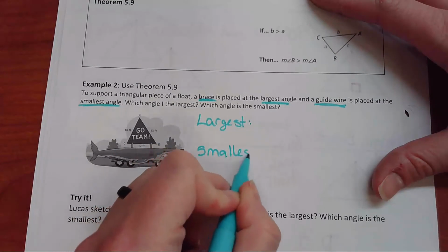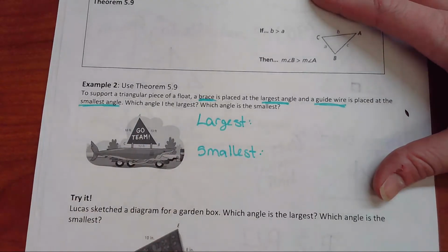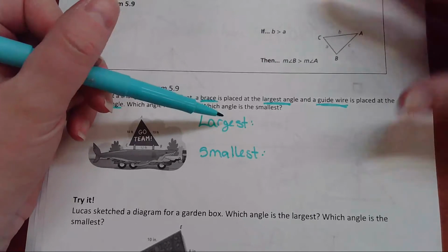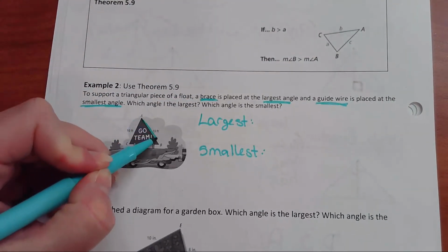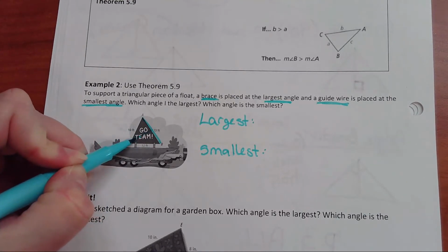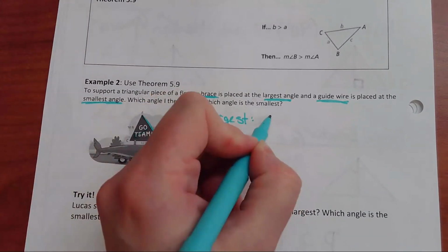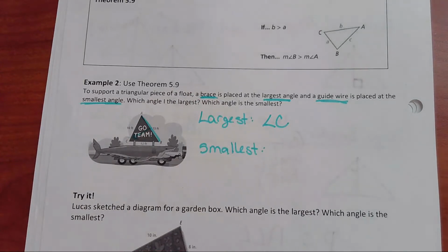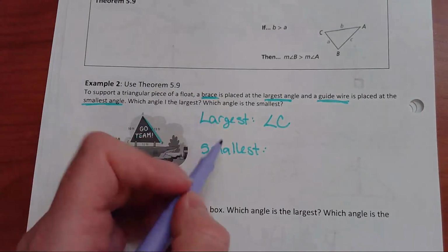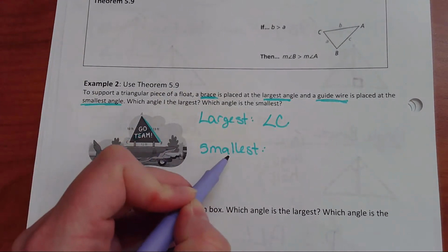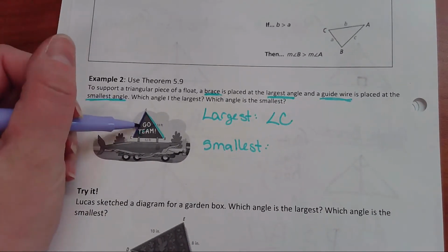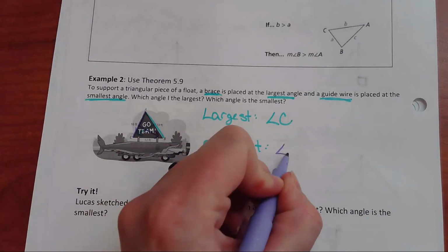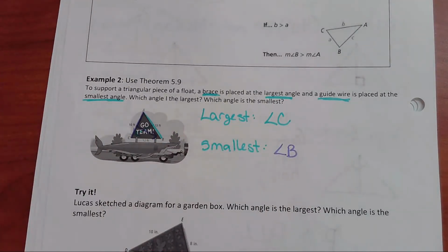So the largest angle is going to be opposite or across from the longest side. So if I look at my triangle here, this is the longest side. So if I go across from it, angle C. So angle C is the largest. And then the smallest angle is going to be across from the shortest side. So this is my shortest side. Go across and you hit angle B. It's really kind of the hard part of what you're doing today.